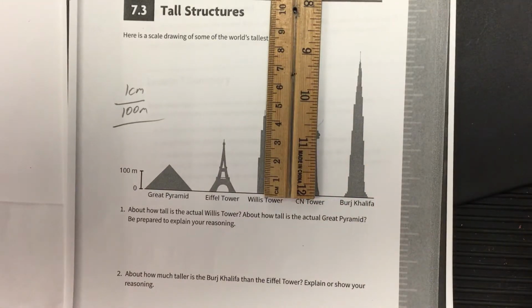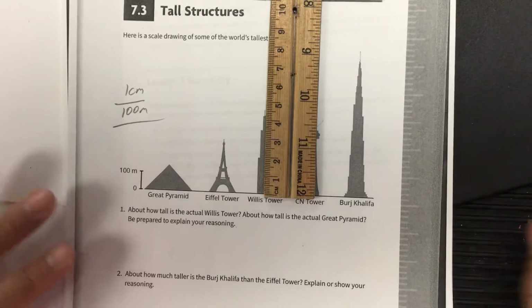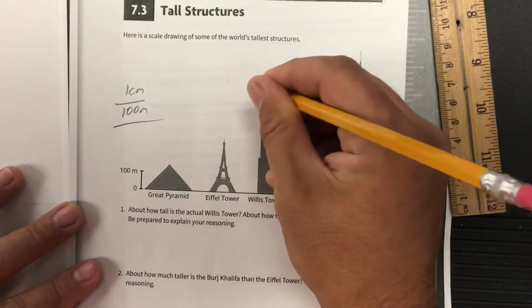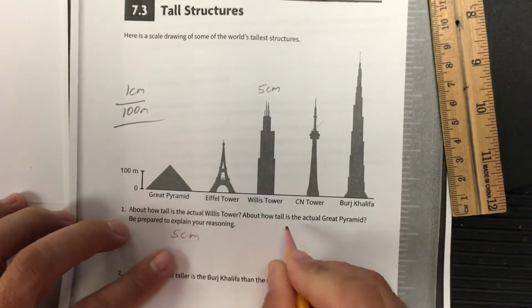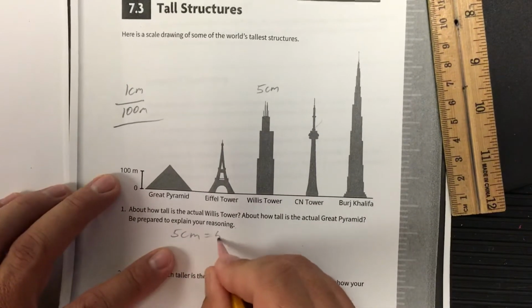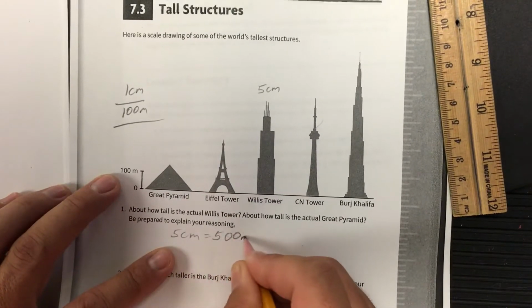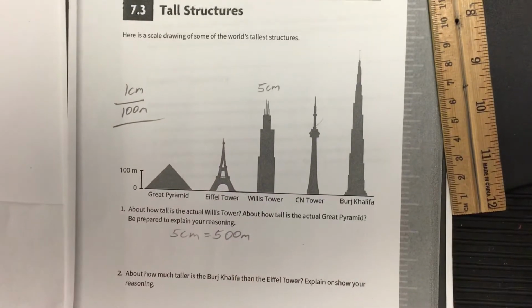How tall is it? 5 centimeters. In real life, that'd be 500 meters. Those of you who have trouble picturing that, that's basically 500 yards, a little less. Tall, because a meter is bigger than a yard.